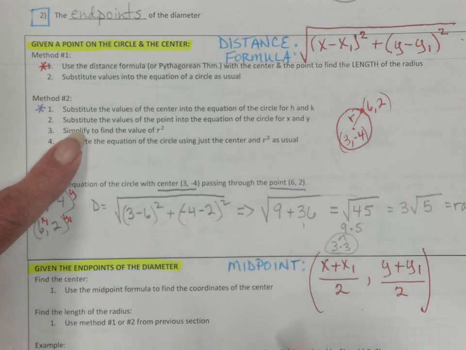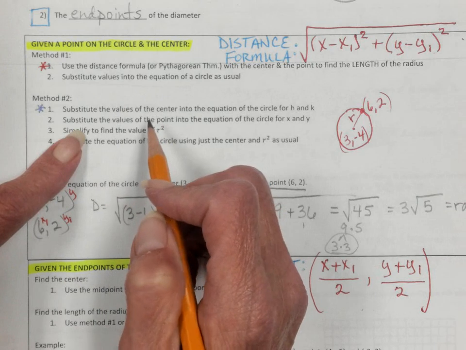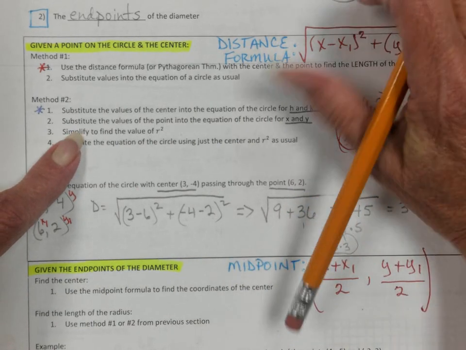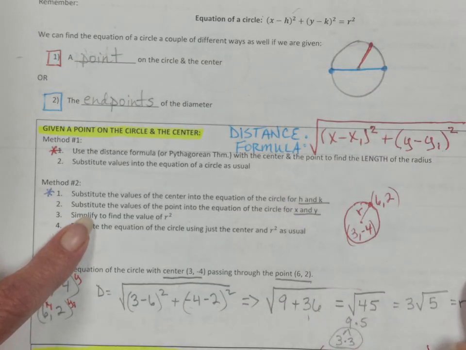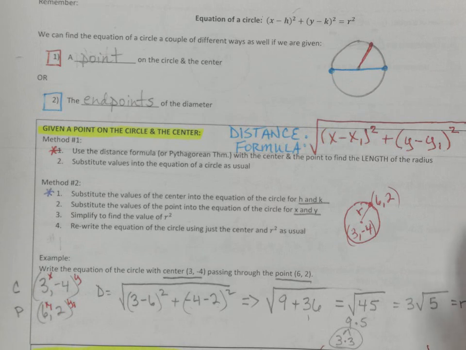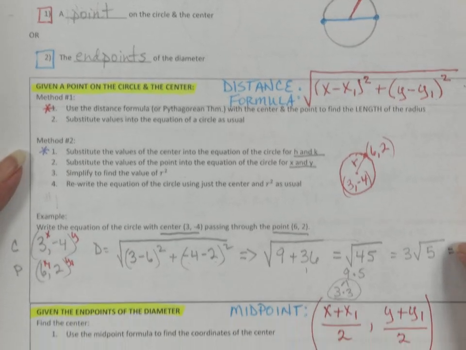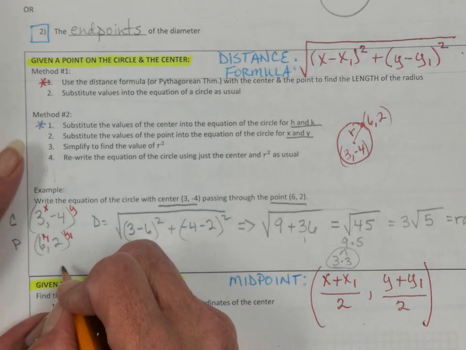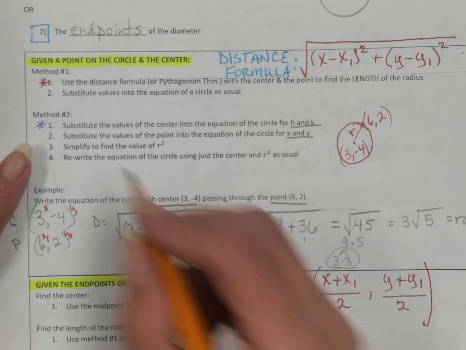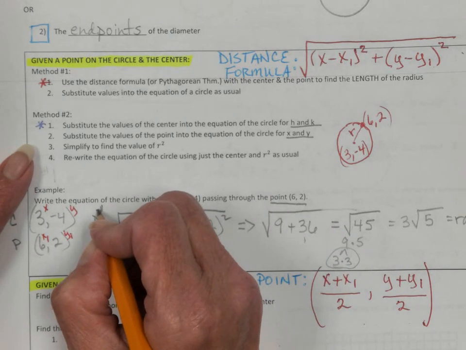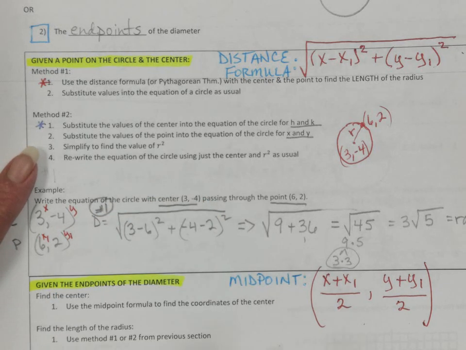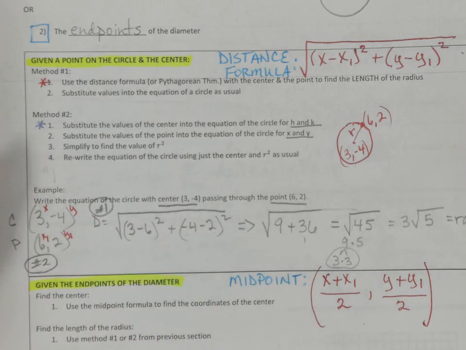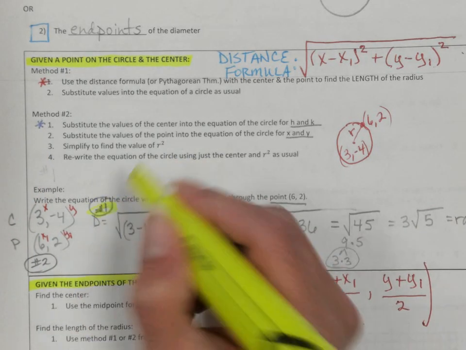I'm going to use the second method here, where I substitute the center for h and k, and the other point for x and y, in that original equation of a circle. And it's up to you to pick whichever one you like, okay? But I will show you both of them, all right? So my original circle equation, and I will write method 1 here, and then method 2 here. I'll go ahead and highlight those.